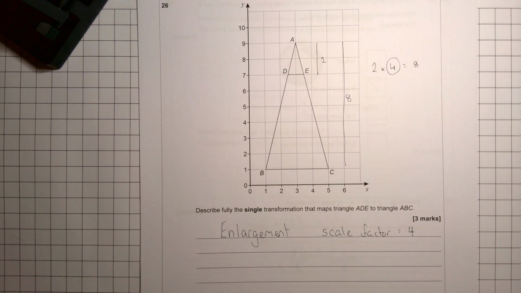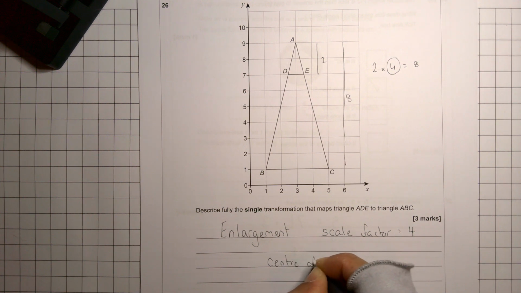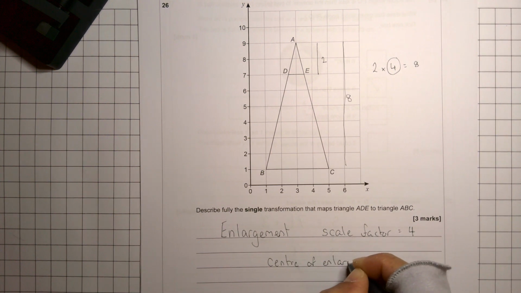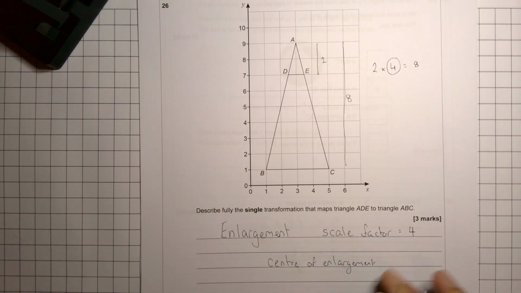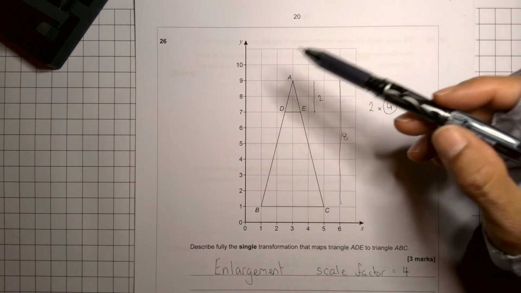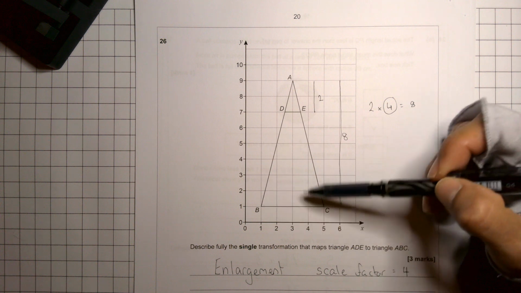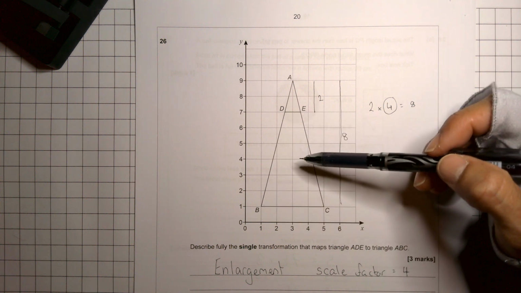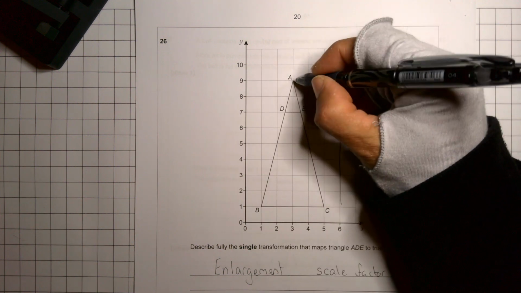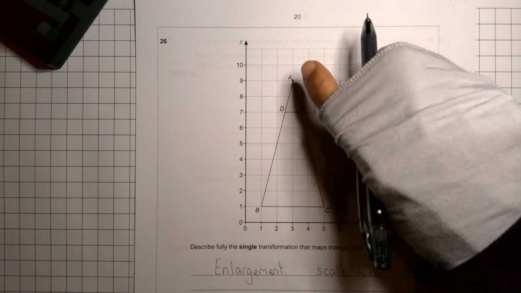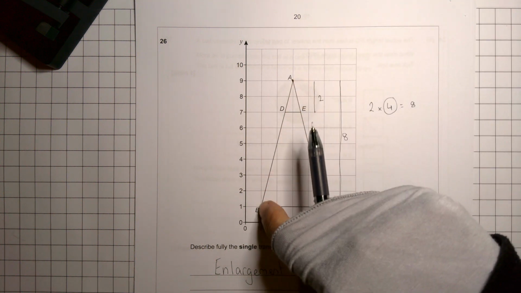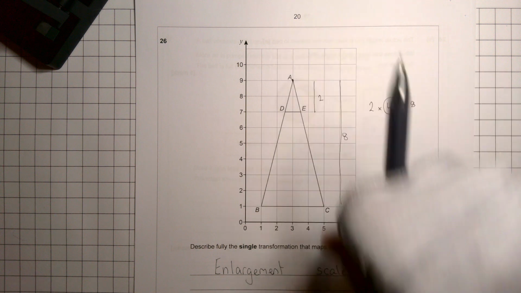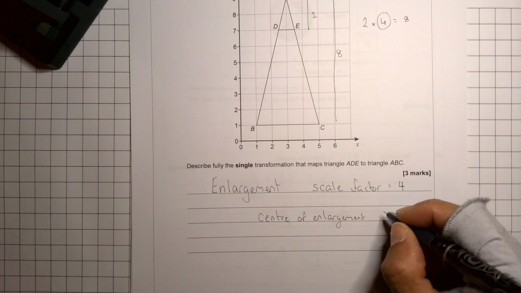Now where is the centre of enlargement? Well, they've been quite nice because notice that this small triangle and large triangle kind of overlap. So the centre of enlargement is going to be A. How do we know that? Well, if I connect the corners, it crosses through A and it crosses through A. So here the centre of enlargement is A.